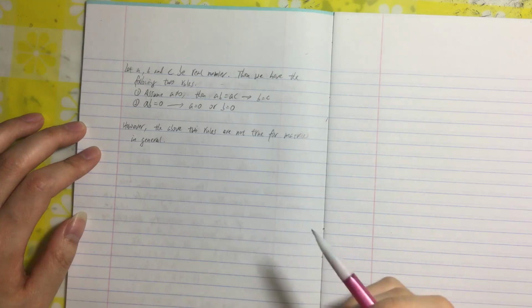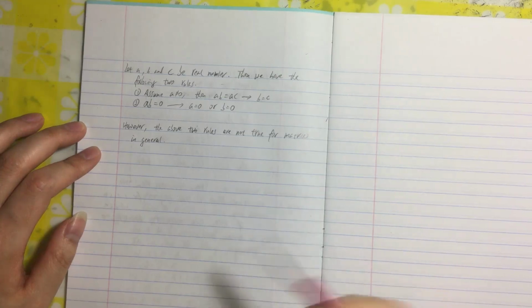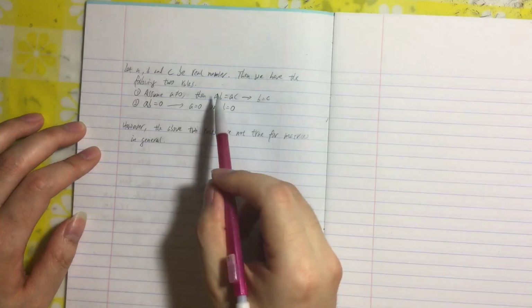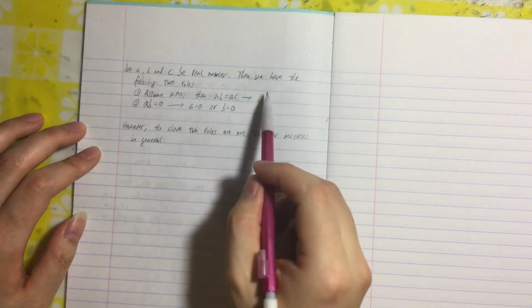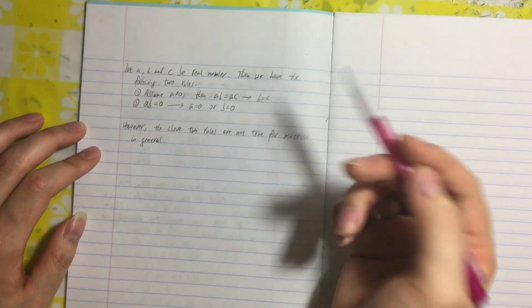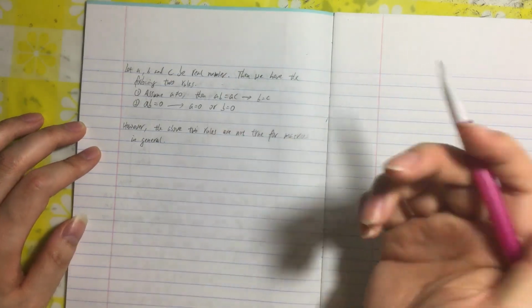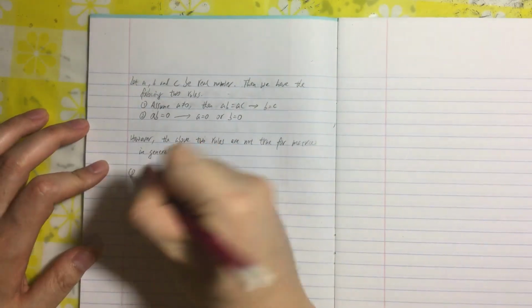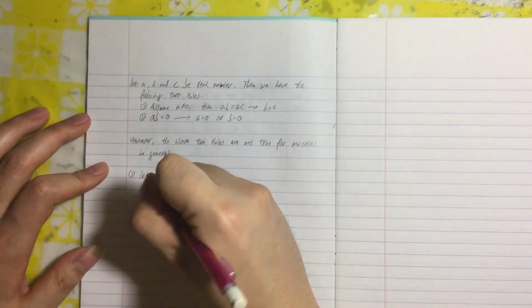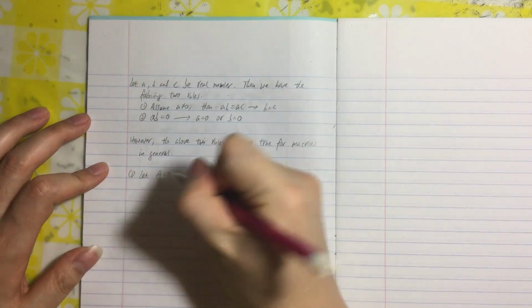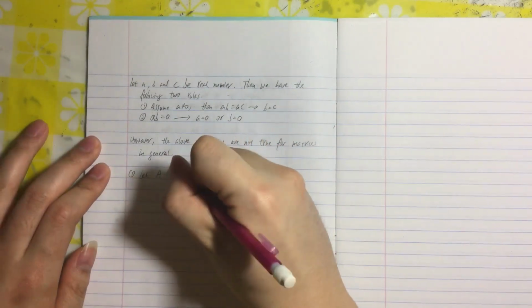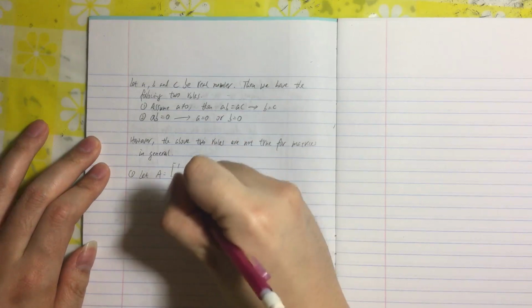In order to show a rule is not true, we try to show a counterexample. That means we try to find an example that makes the hypothesis true but the conclusion false. So let's try to find a counterexample for each of them. For the first rule, let matrix A equal 1, 2, 2, 4.